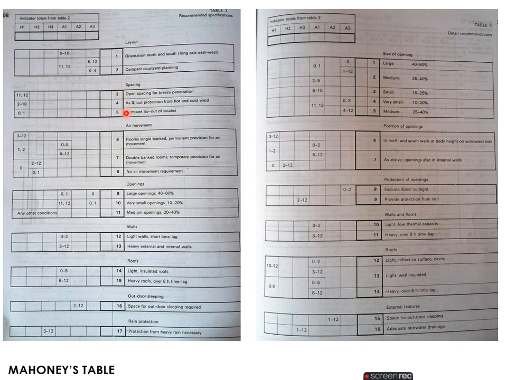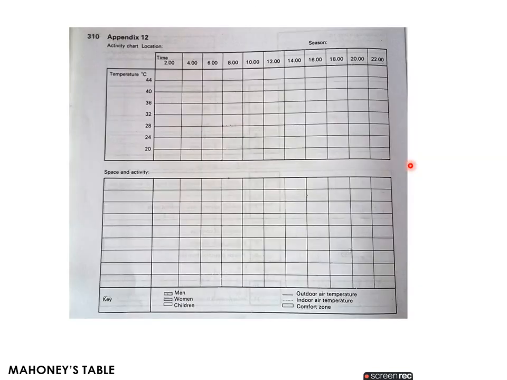Then you will get the next table, which is going to give you a lot of recommendations. In every table there is going to be one tick which gives you a lot of design recommendations. It may recommend a layout like compact courtyard planning. For spacing, it will recommend the compact layout of spaces, air movement, openings, walls, roofs, outdoor sleeping, rain protection, etc. So this is again a little bit intricate, in-depth recommendation.